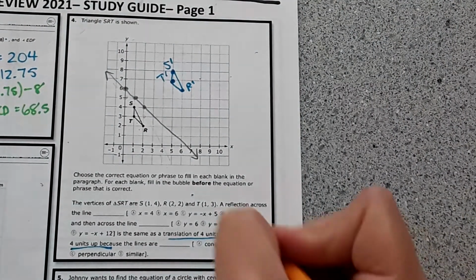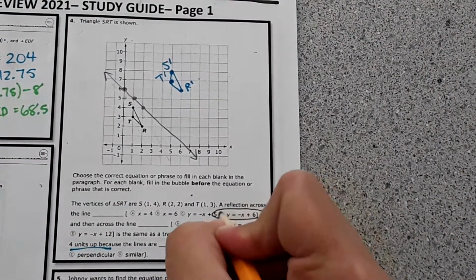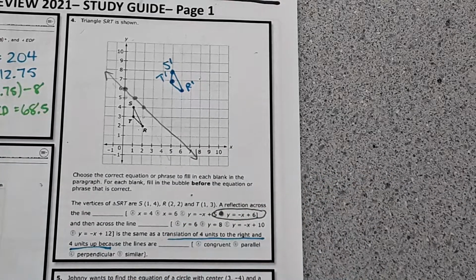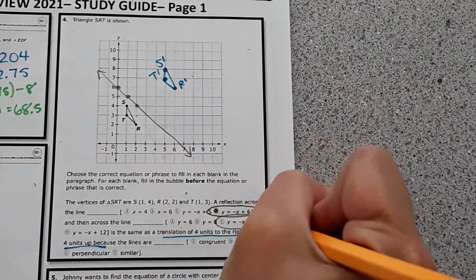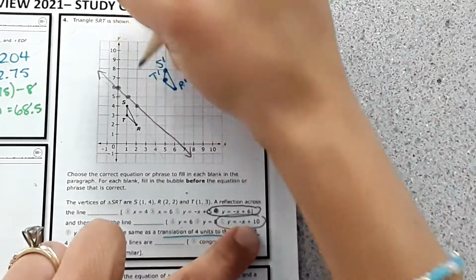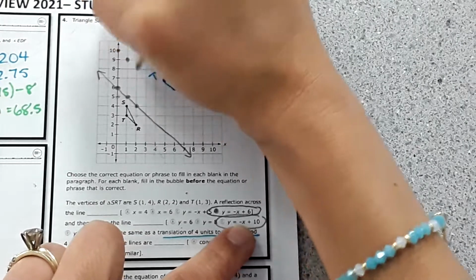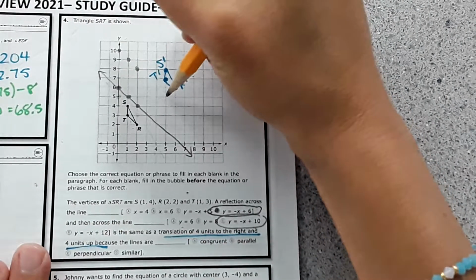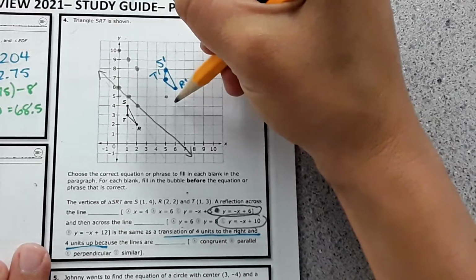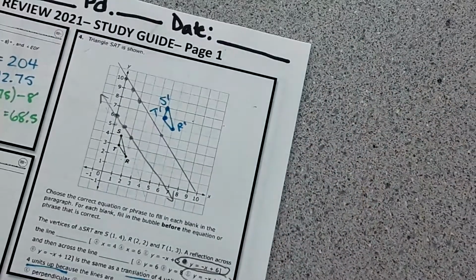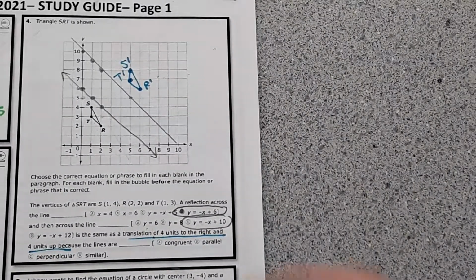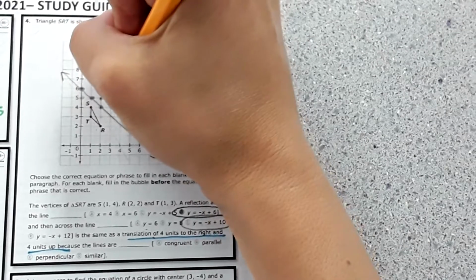Okay, there's this one. So this would be D. And then the next one, again, you'd have to guess and check through this, but the answer is actually C. And graphing this line, okay, so if I was to reflect this over here, it would look like this.